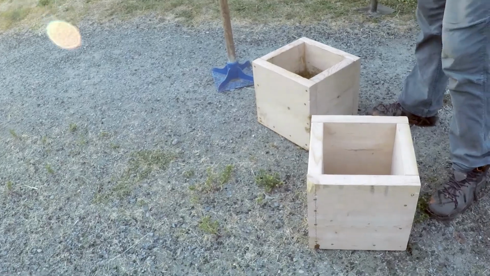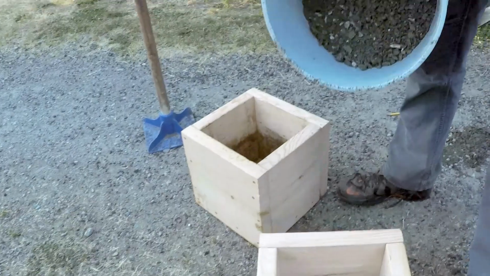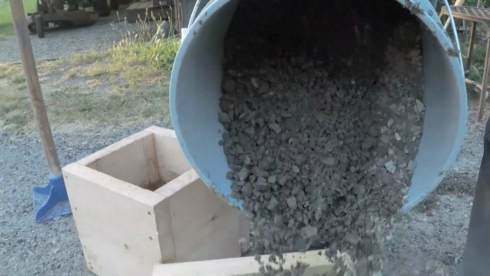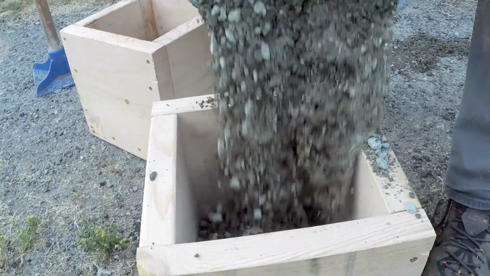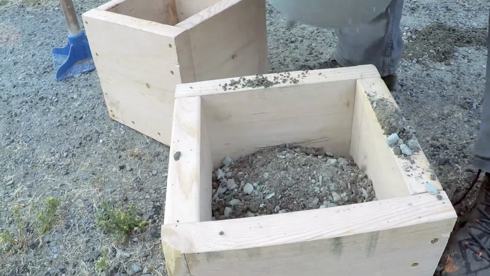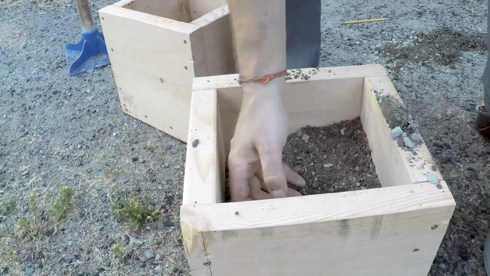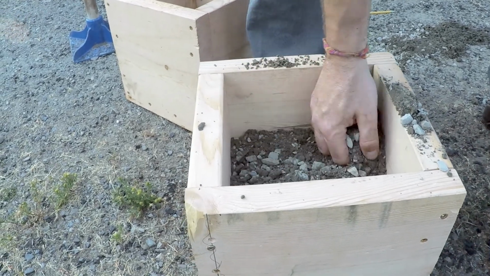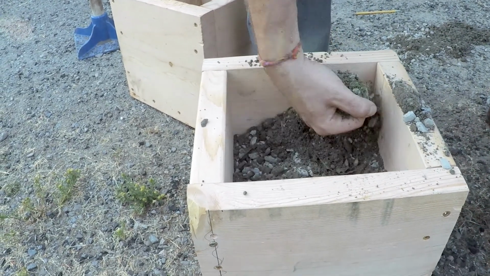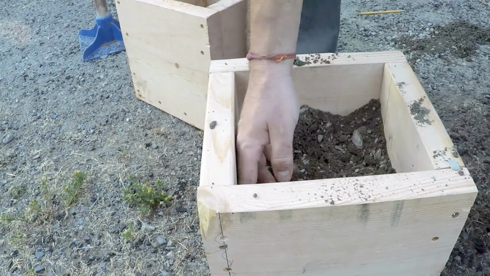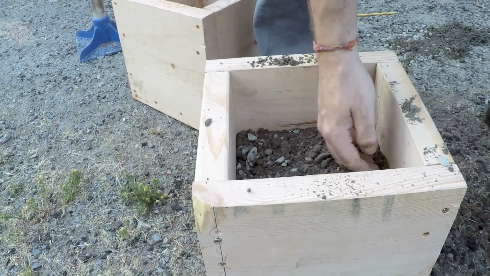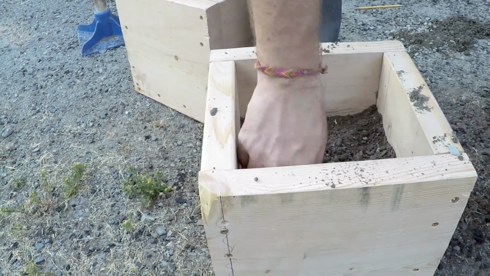So now you can see we've mixed the dry and the wet rock together. And we'll fill it up to that line. Oh, maybe a little too much. Close enough to the line.